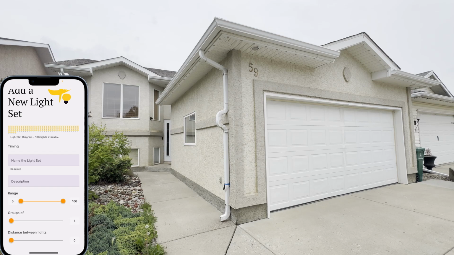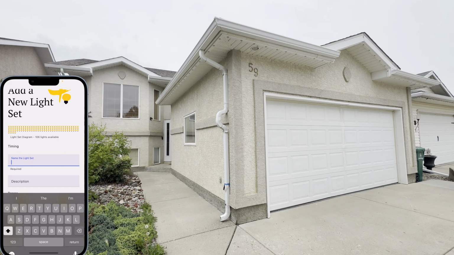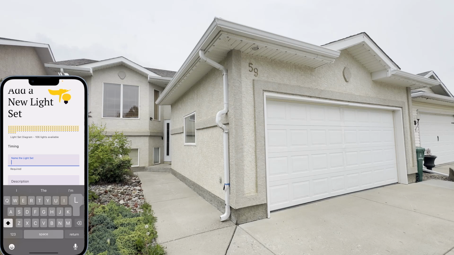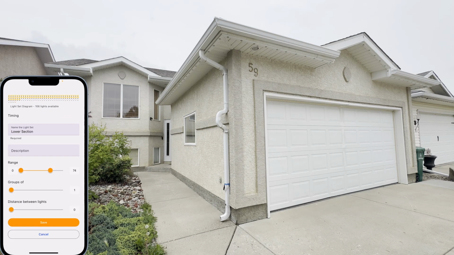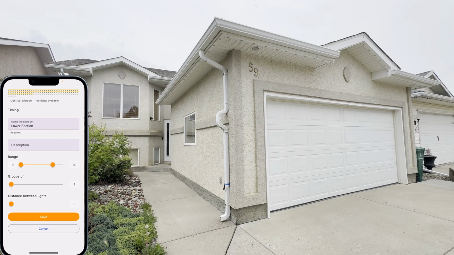And so what we'll want to do is I'm going to create a top and a bottom section here on my home. I just have lights on the front, and so I'll break it up this way for you guys to see. So what we'll do is we'll name this light set, let's do lower section. There we go. And I'm going to set the range here from 0 to 80. So groups of 1 and distance between lights to be 0, and I'm going to click save.